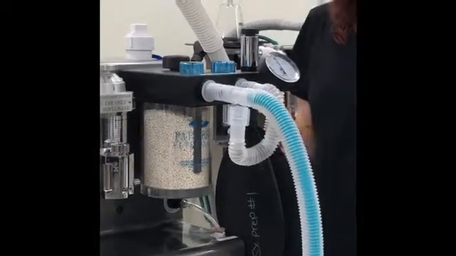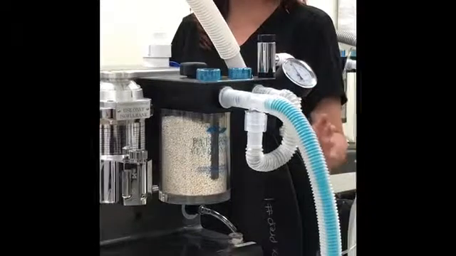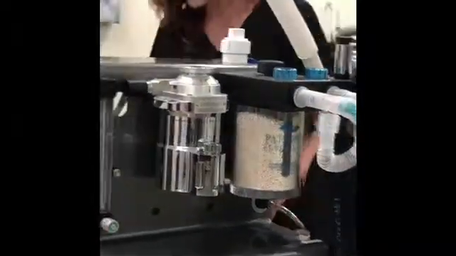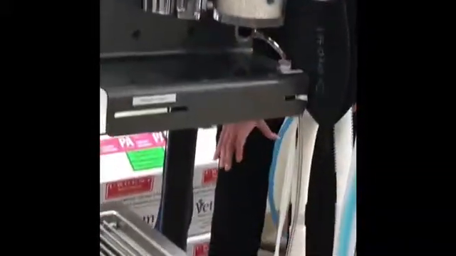So another function of the pop-off valve is that it allows that excess pressure to escape via our scavenging system. Our scavenging system is generally hooked up to another breathing circuit, and it is this canister down here, and it's filled with activated charcoal, which is able to absorb that waste anesthetic gas.